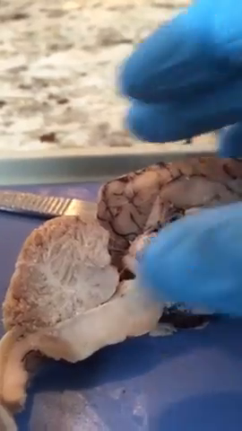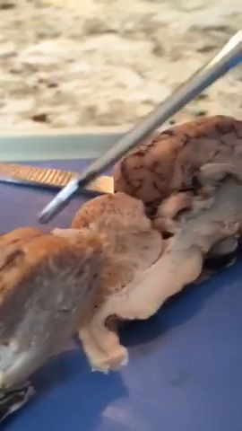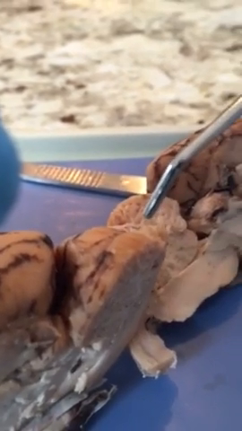The cerebellum, the vermis of the cerebellum on top here. It's weird looking through the camera at me using the scalpel.